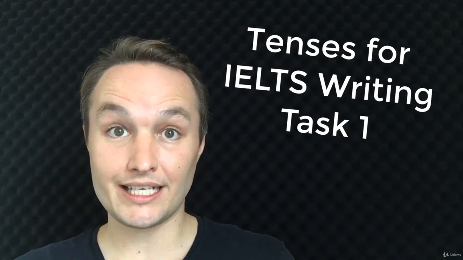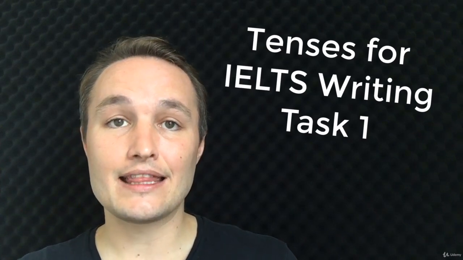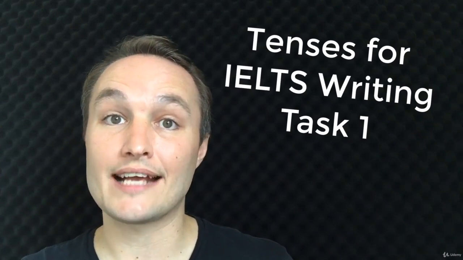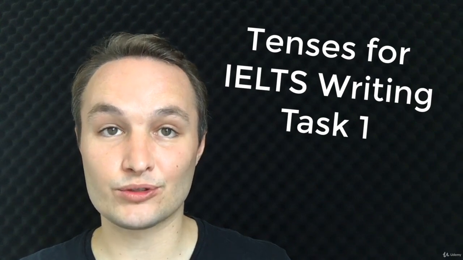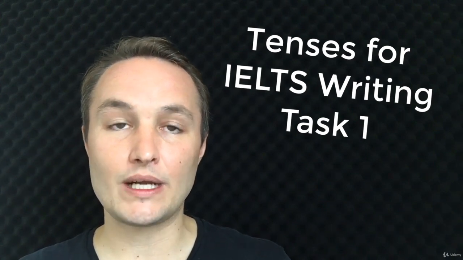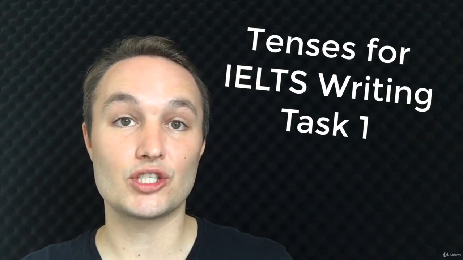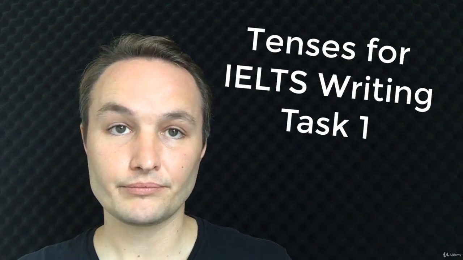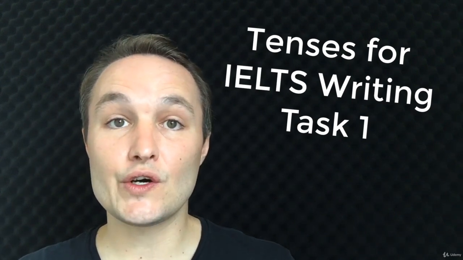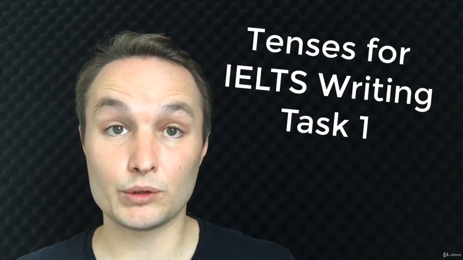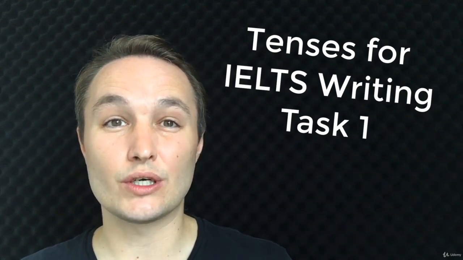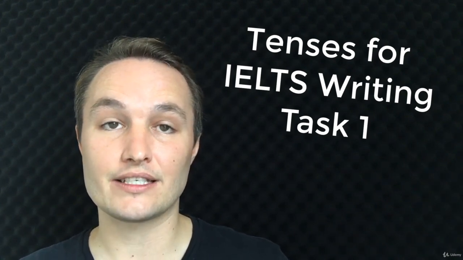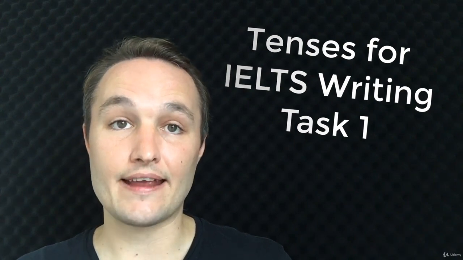Using the correct tense in the right part of your Task 1 report is really important for your overall score. So understanding when to use past, present, future tense is really important. So we're going to take a look at just a simple Task 1 report question, and we're going to discuss when we can use the different tenses and how it can affect our writing.